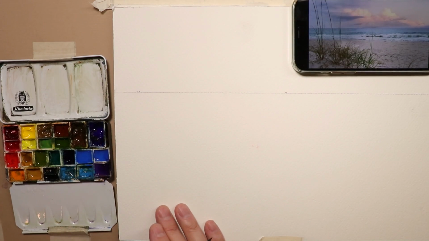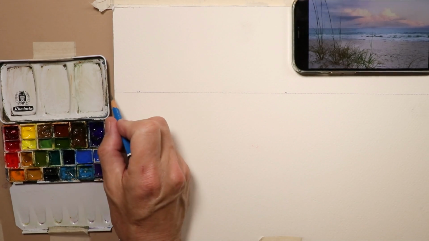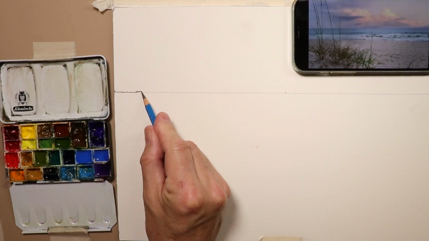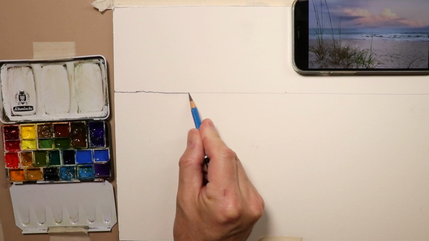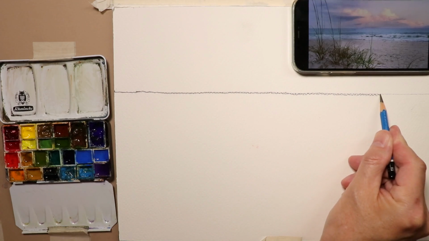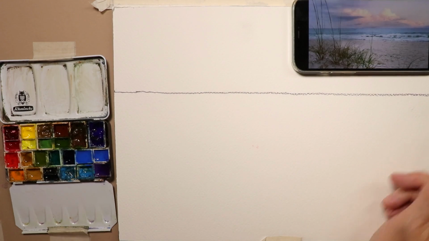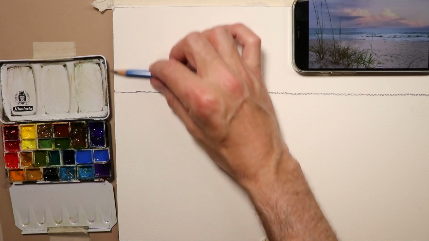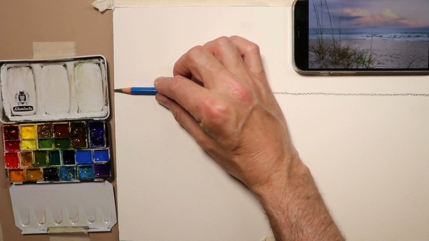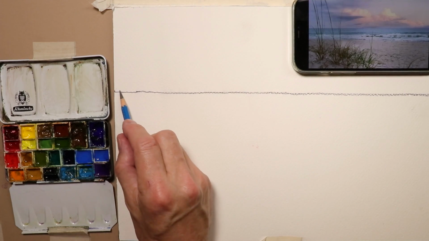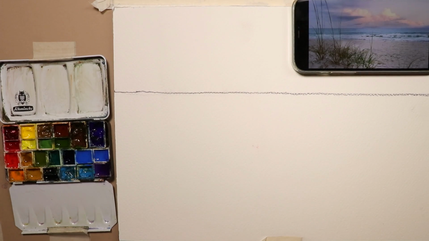So I'll just do a darker line again to make sure we can see this in our video here. So I'm going to go across with that darker line like that. Okay, so that's again about 2/3 of the way up. 1/3, 2/3, 3/3. So it's 2/3 of the way up from the bottom. That'll be our distant ocean horizon line.